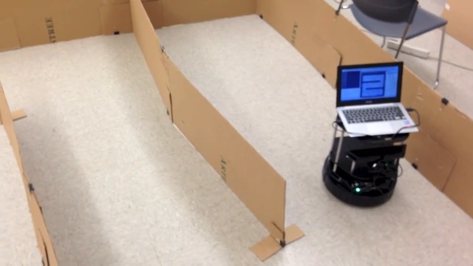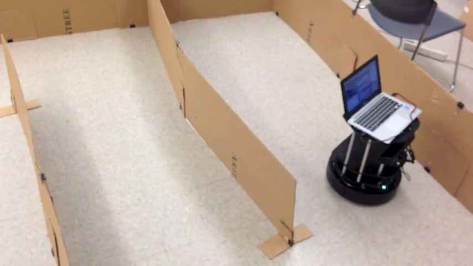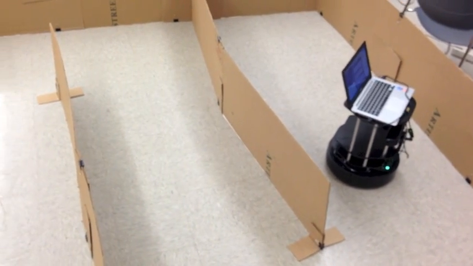As you can see, the robot is finishing up its path after almost 8 minutes of traversal, stopping at about 41 points along the way.